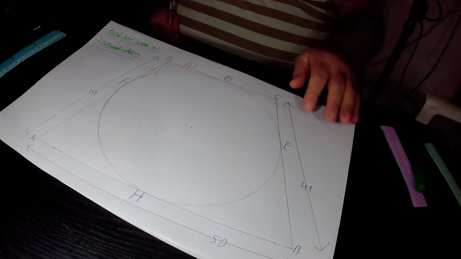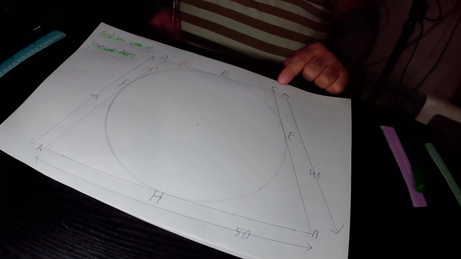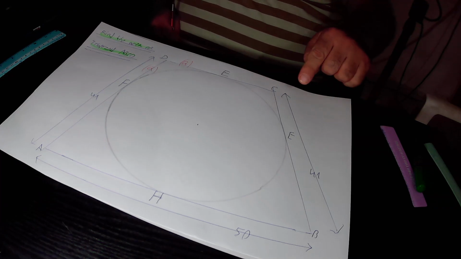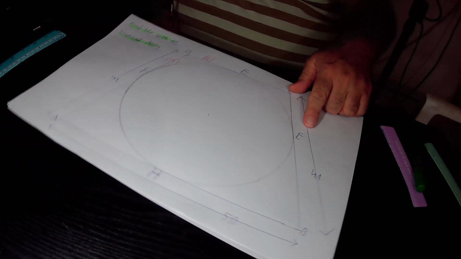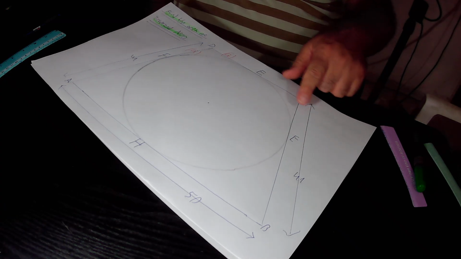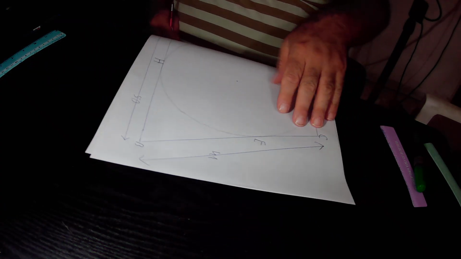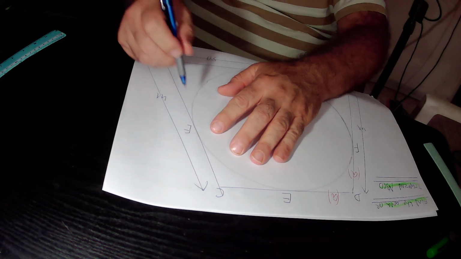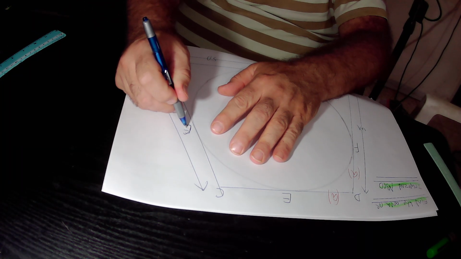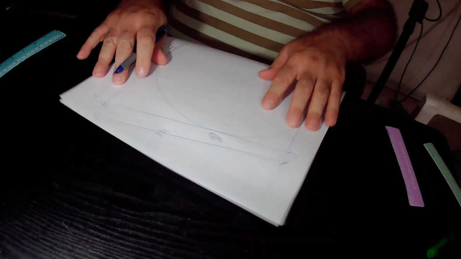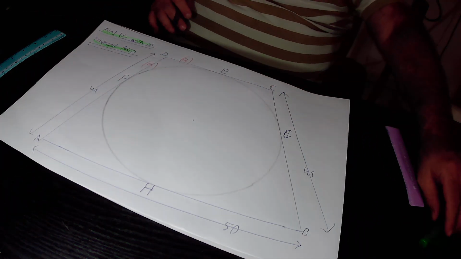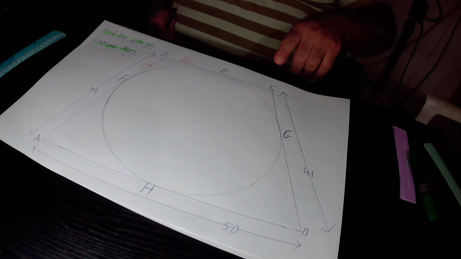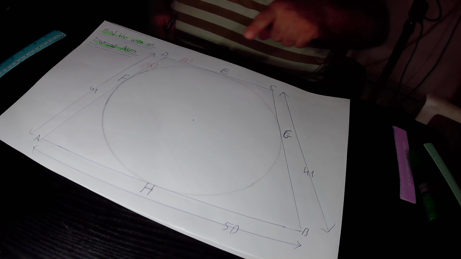Likewise, we focus on this common external point C. From point C, we have two tangents to this circle. Actually, we have the letter E twice, so I'll change one letter E to G. So from the common external point C, we have two tangents to this circle, tangent CE and tangent CG.